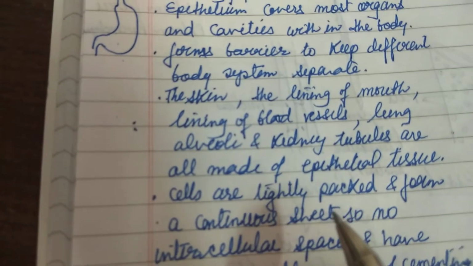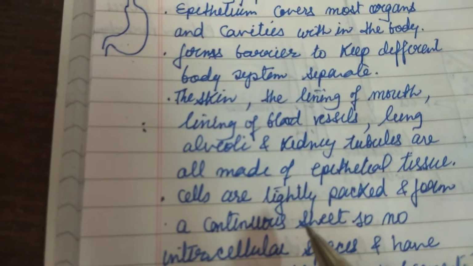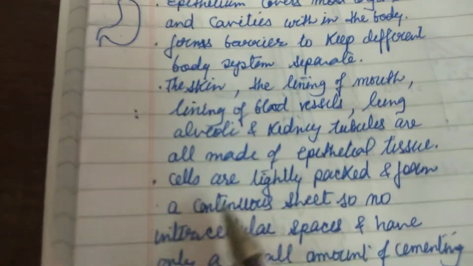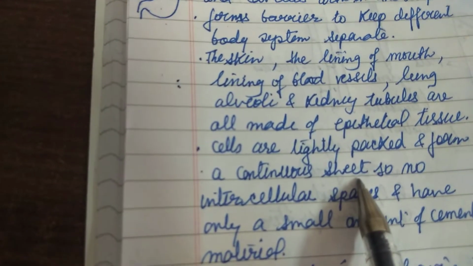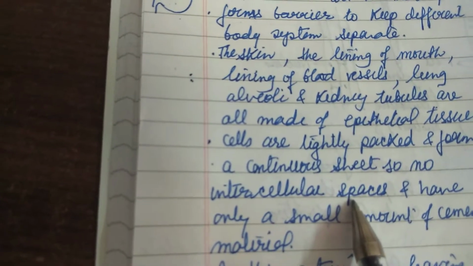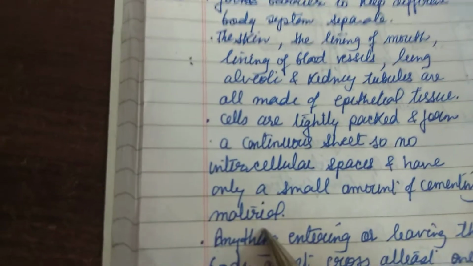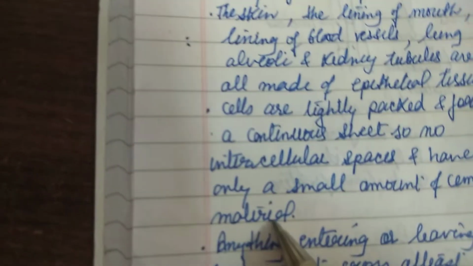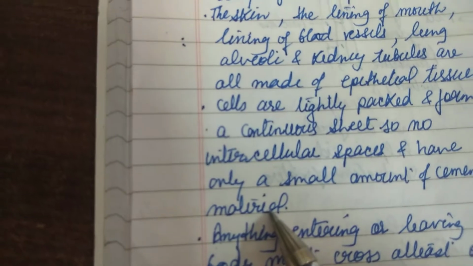What is the structure? The cells have to be tightly packed, because to protect internal organs they have to be tightly packed. The cells form a continuous sheet. There is no gap, so no intercellular spaces, and they have only a small amount of cementing material. So the thickness is also very small, because they protect and will not allow anything to enter.